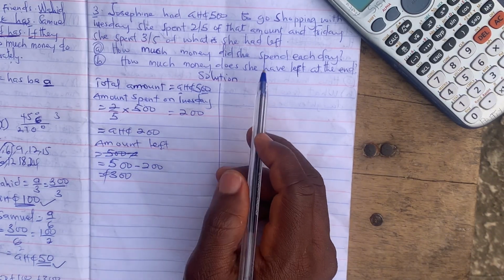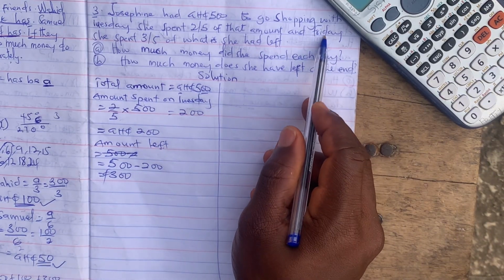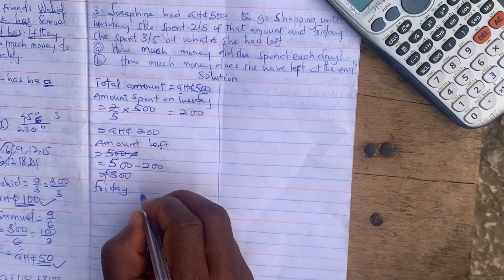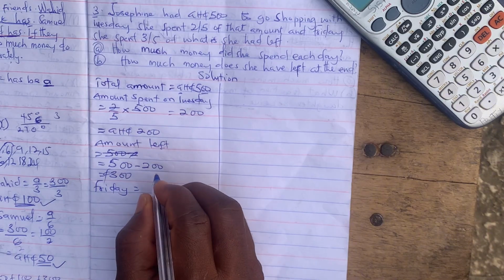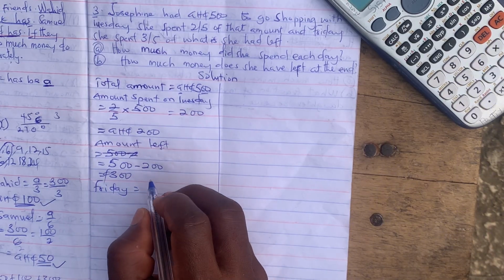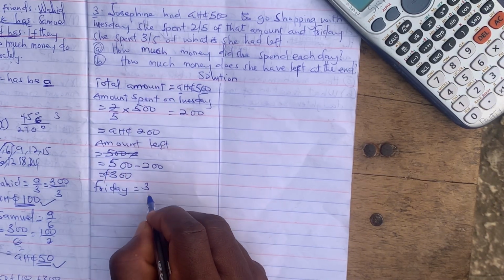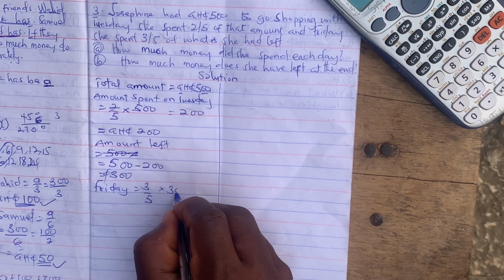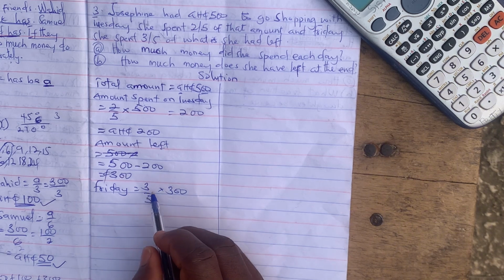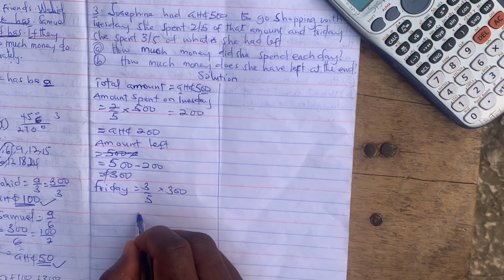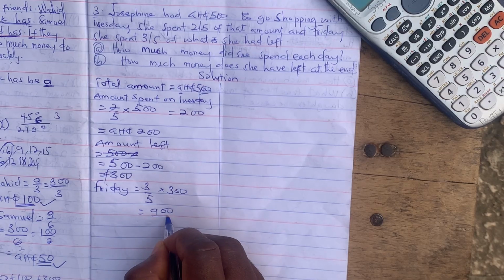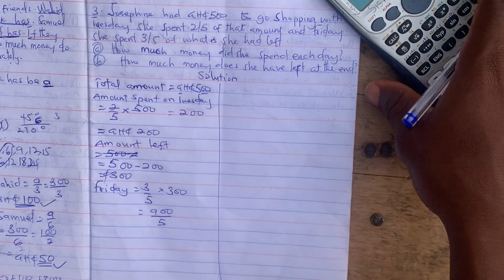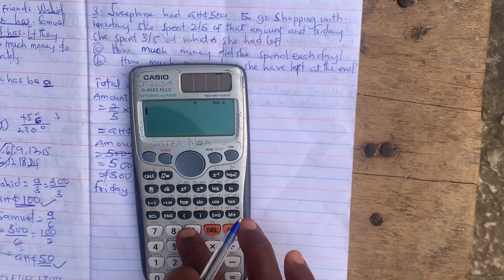So 3 out of 5 of the amount was spent on Friday. So the amount spent on Friday equals 3 out of 5 of the amount left, 300. So 3 times 300 is 900, out of 5. So 900 divided by 5. Let's check the calculator.